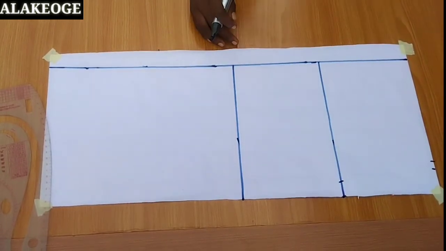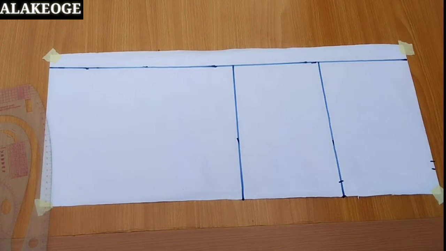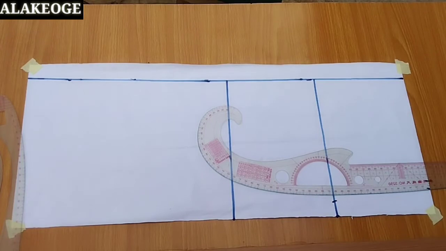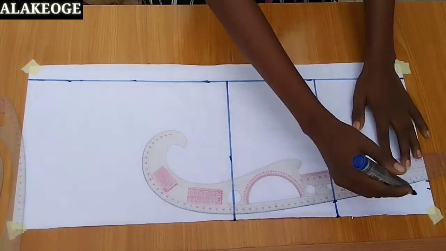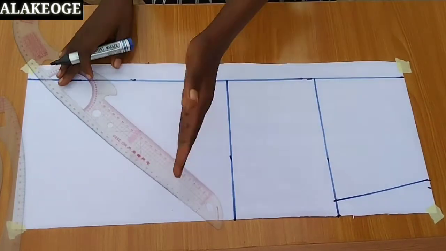On the hip line, I'll mark quarter of the hip circumference, which is 8 inches. 30 divided by 4 equals 8. And that's what I mark right there. So I'm just going to connect from the hip straight to the waistline with the curve like so.